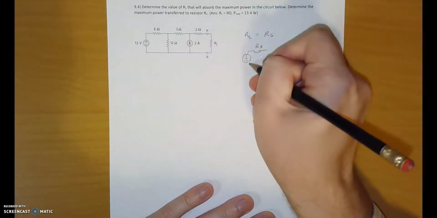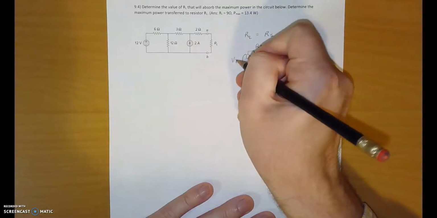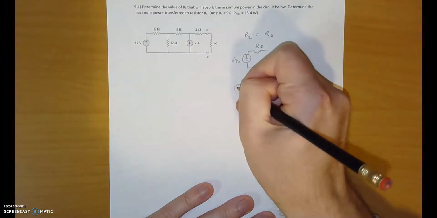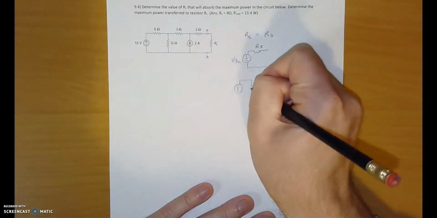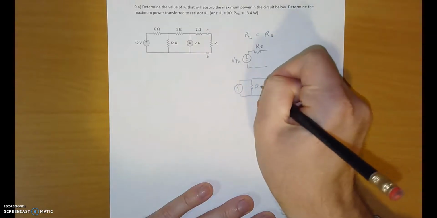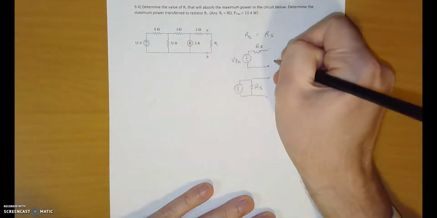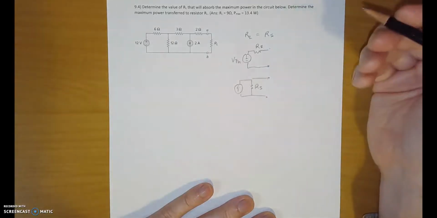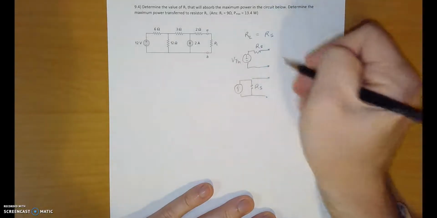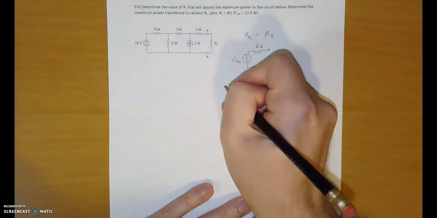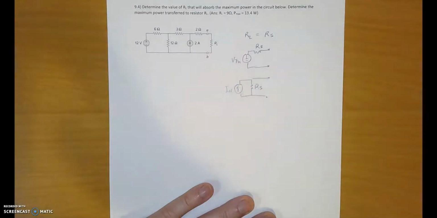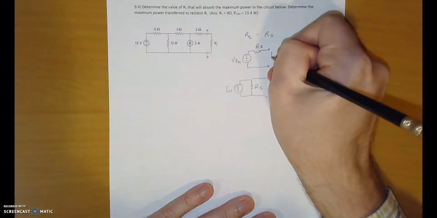So this would be RS for our Thevenin, and for our Norton, this would be RS. And the idea being that what resistor could I put out here that would maximize the power delivered to it if I knew what all of these components were. And so again, that is RL.